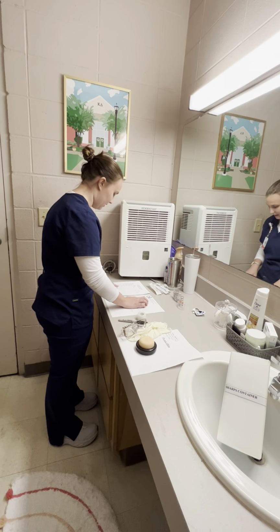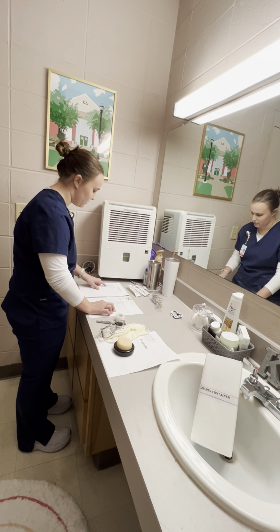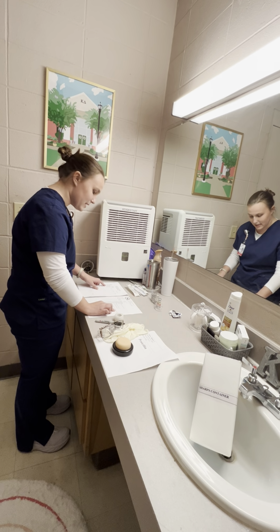So I have Novolin R, regular insulin, U100 insulin, and then my dose, which is 10 units, and then my route, subcutaneously, and then my time, 30 minutes before meals, and then my indication would be that my patient was about to eat.